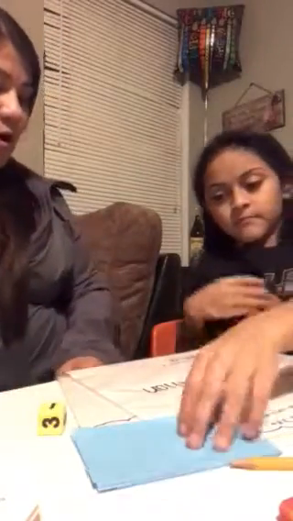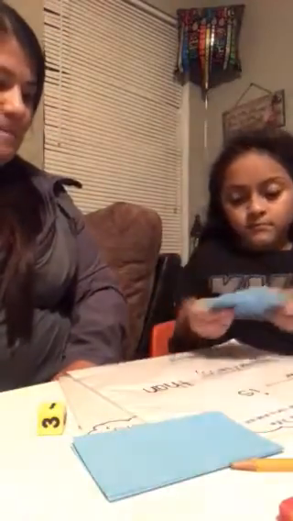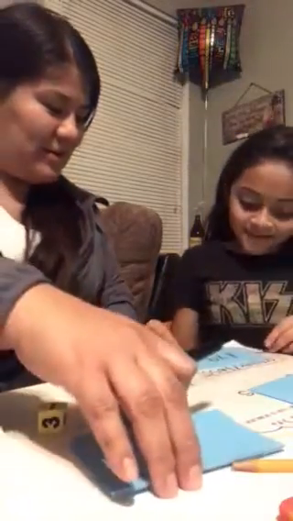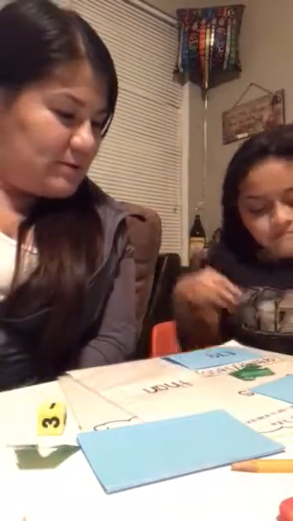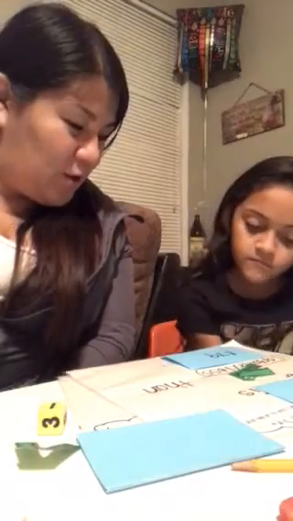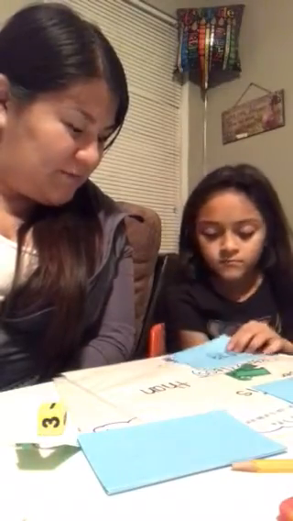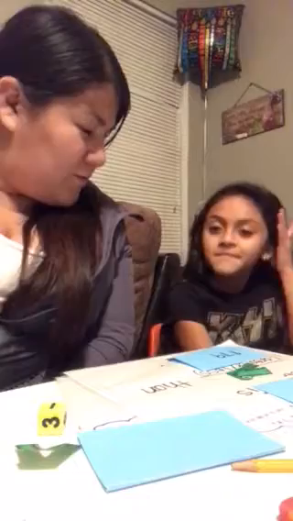You're going to pick a card, and then you're going to compare them. 1,000 and 879. So you want to use your signs? So 1,000 is greater than 879.